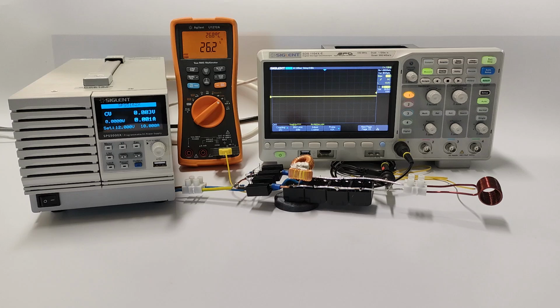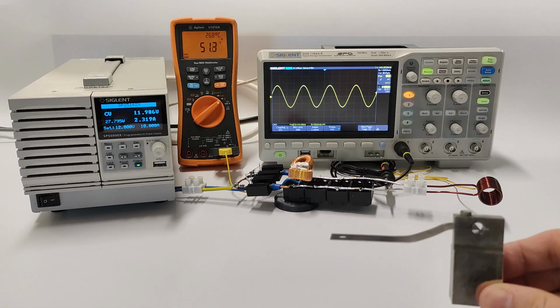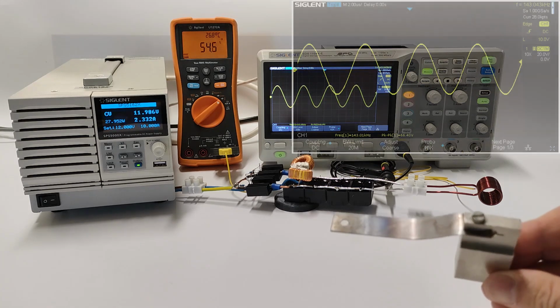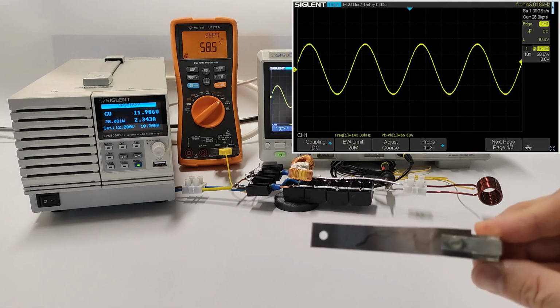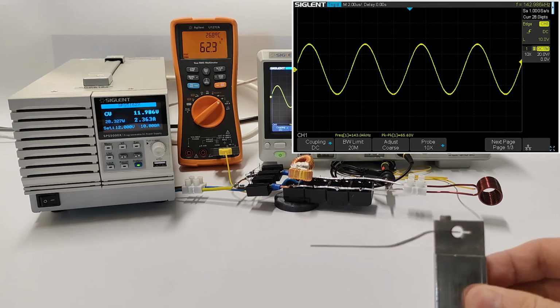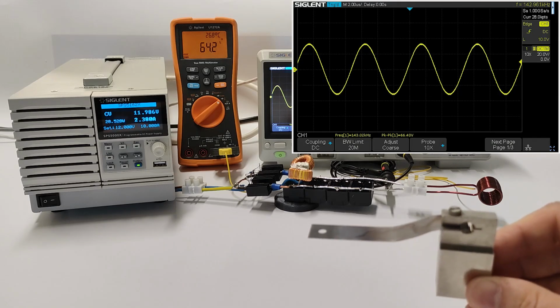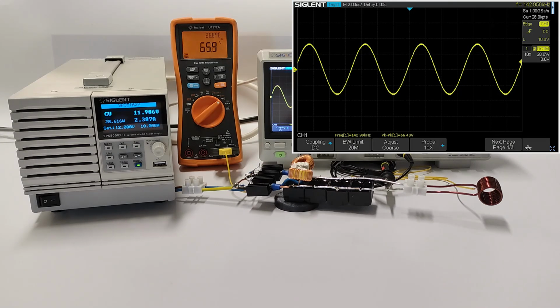The converter is powered by a programmable power supply rated at 12 volts and a current limited to 10 amps. Initially, there is no workpiece inside the heating coil, so the current from the power supply is approximately 2.3 amps. The oscilloscope measures the voltage in the resonant circuit, which has a frequency of approximately 143 kHz and a peak-to-peak value of 66 volts. The multimeter measures the temperature of the heating coil. We use a transformer lamination as the workpiece.